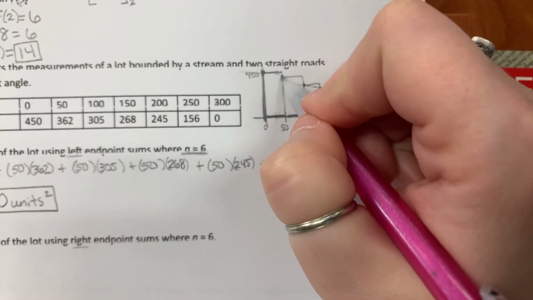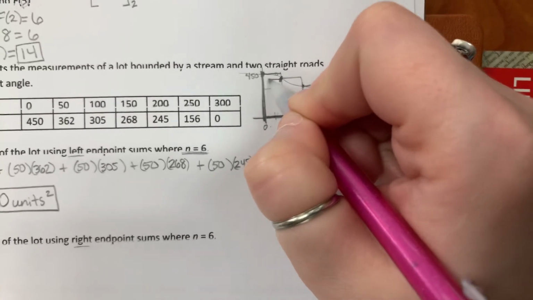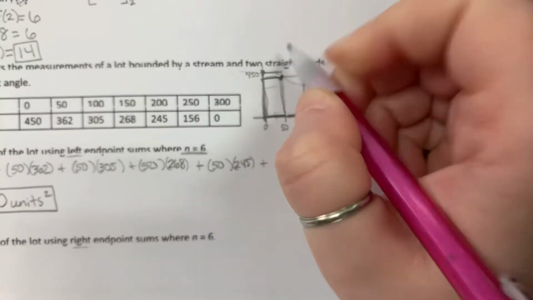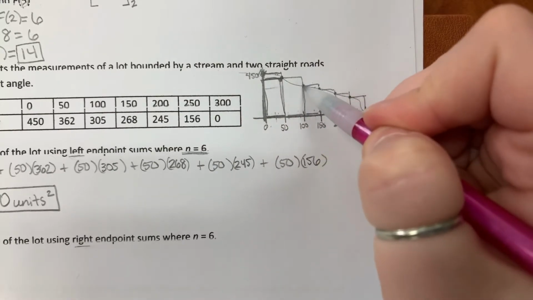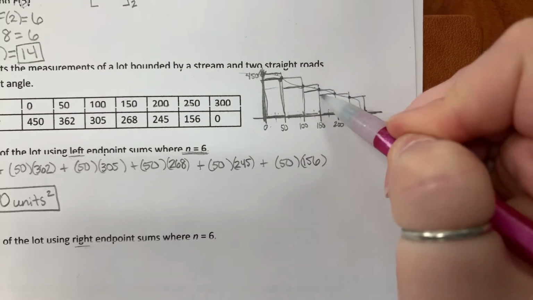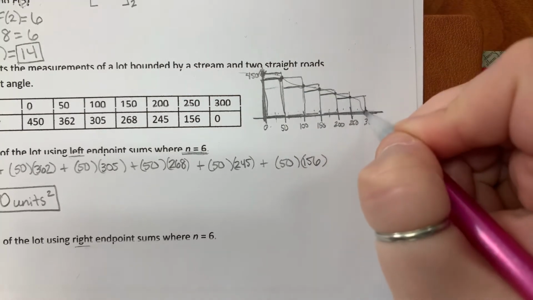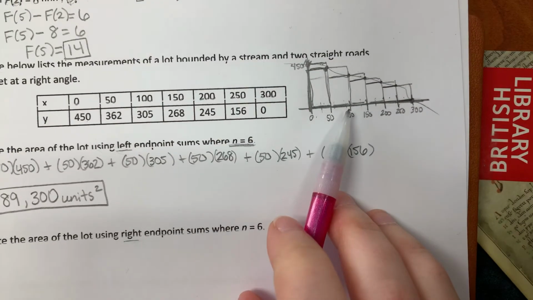So the right-hand side of this subinterval right here would be right there. So this time I'm not using this 450 at all. I'm starting here and using this one. Then I'm going to use this one, then this one, this one, this one, and this one is all the way down here at 0.